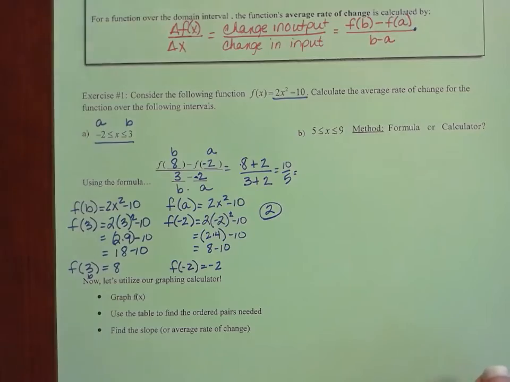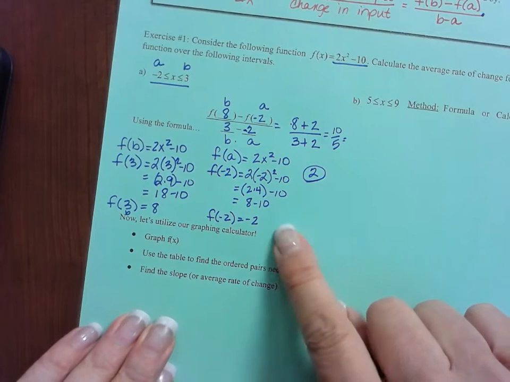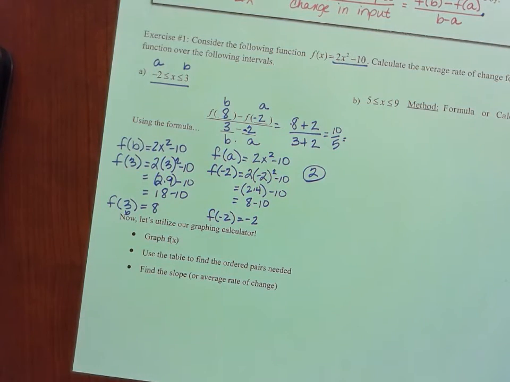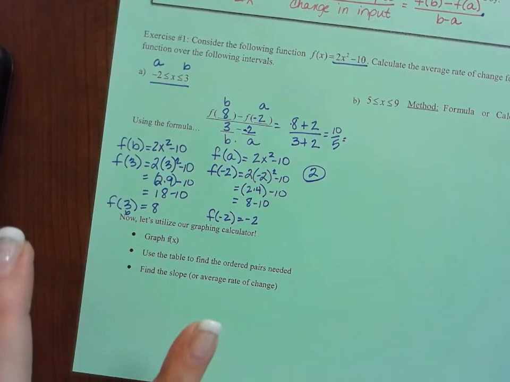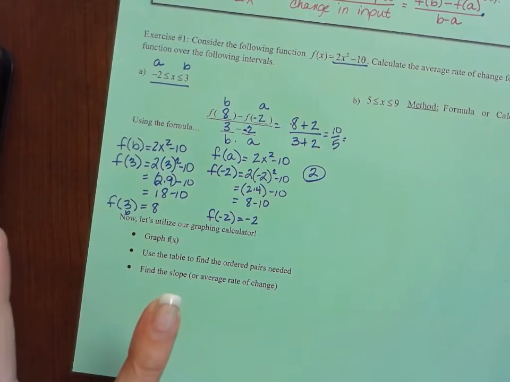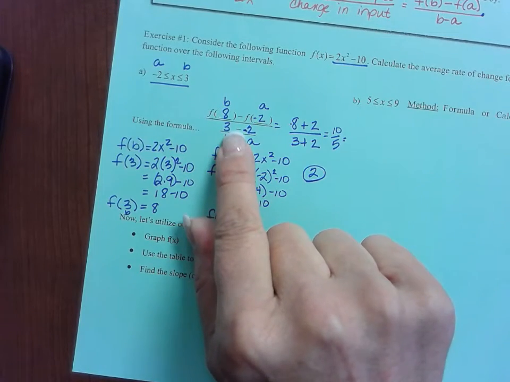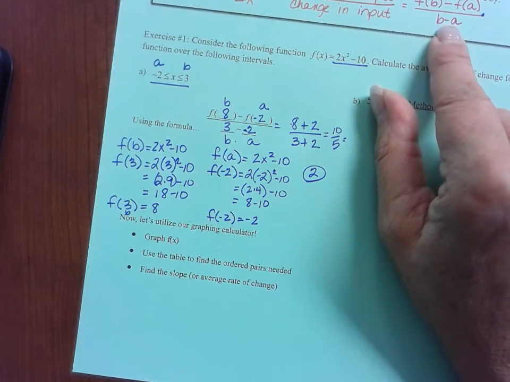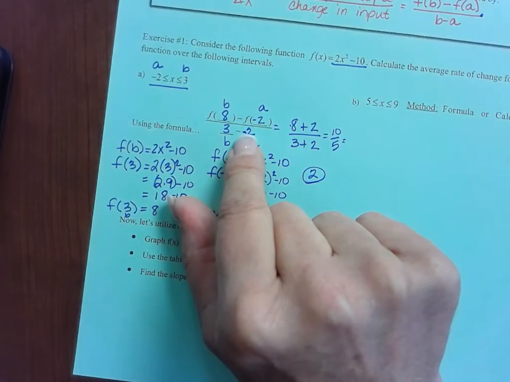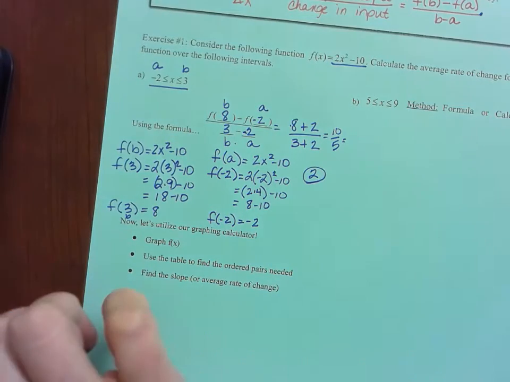Everybody get your graphing calculator out. Let's do it with the graphing calculator, because this isn't hard. It just takes a little bit of time. Wouldn't the 2's be negative? Like, wouldn't it be 8 plus negative 2, and 3 plus negative 2? No, because my formula is minus, so if I'm minusing a negative, then two negatives become a positive.